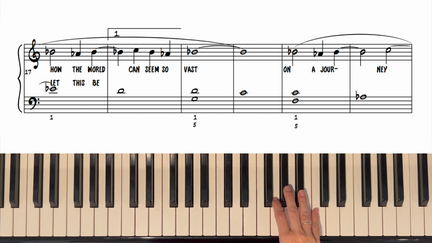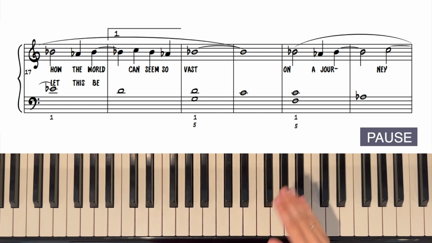Don't forget that rest there. And don't forget to hold the B flat and then the C. There are 2 tied notes in a row there. Let's try counting it again. Ready, go. 1, 2, 3, 4, 1, 2, 3, 4, 1, 2, 3, 4. Now pause the video and you try that much.